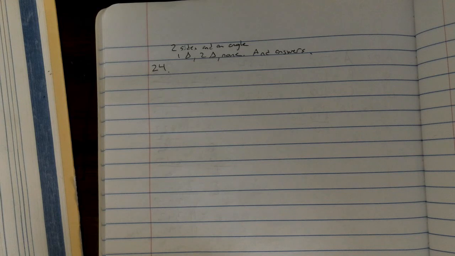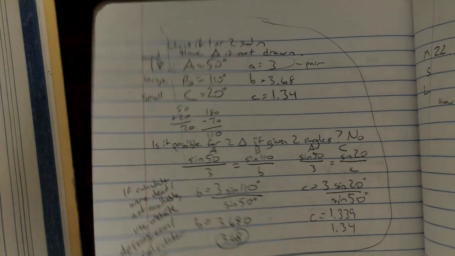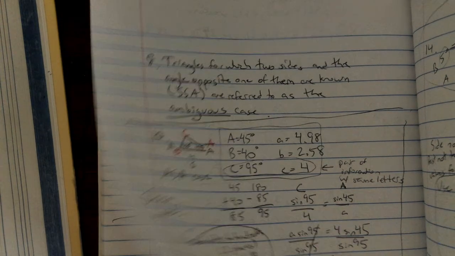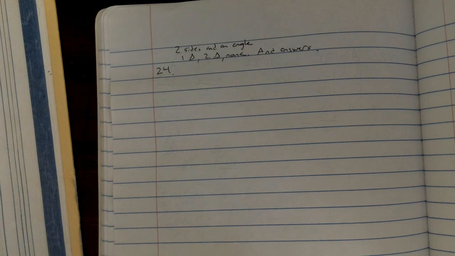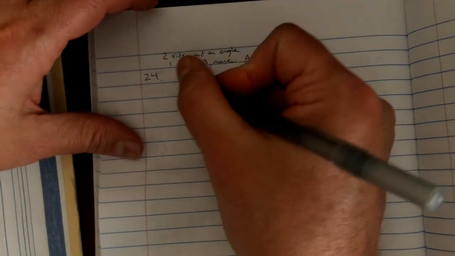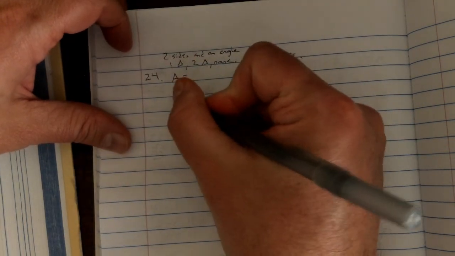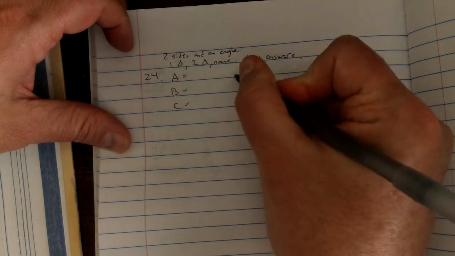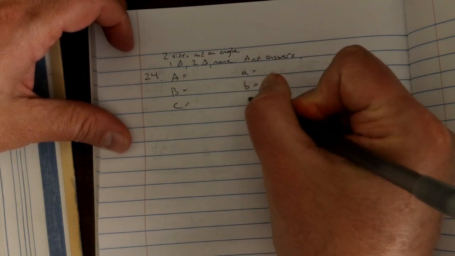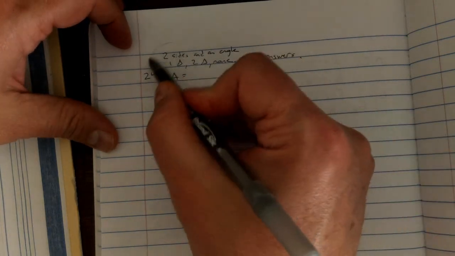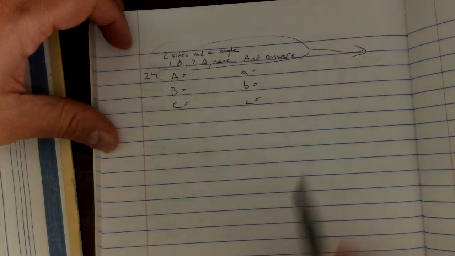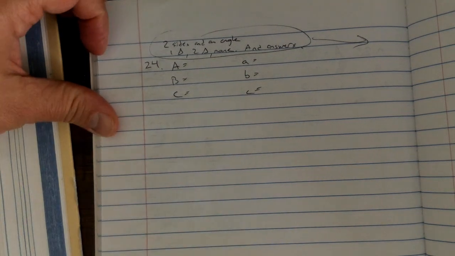Okay, let me go back. 24 is our next one. We've got A, B, and C. These instructions are really for the next page. My bad.